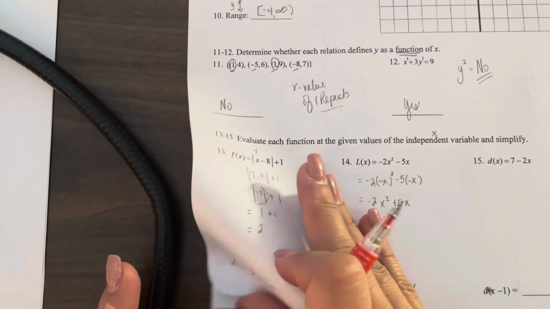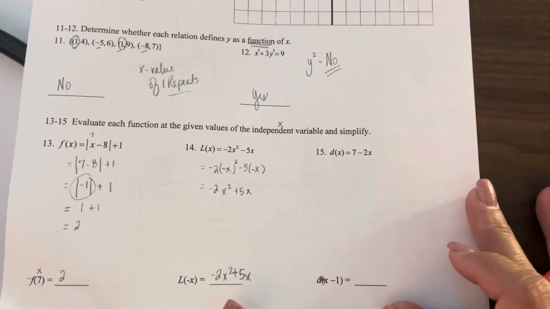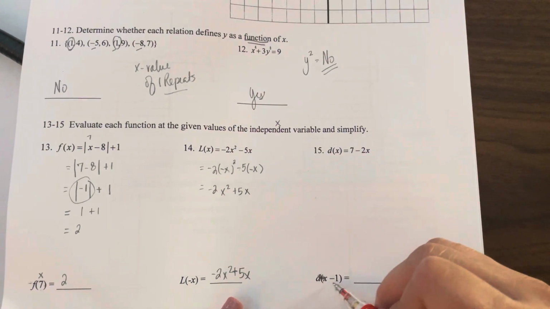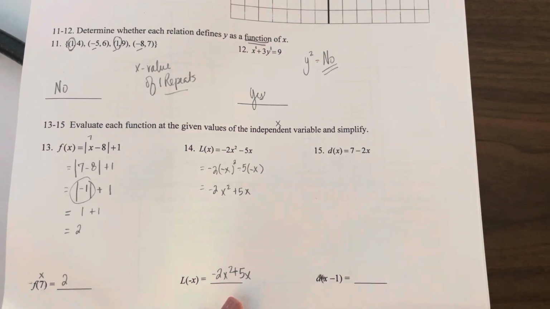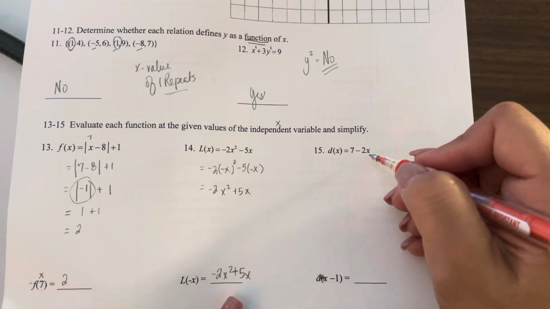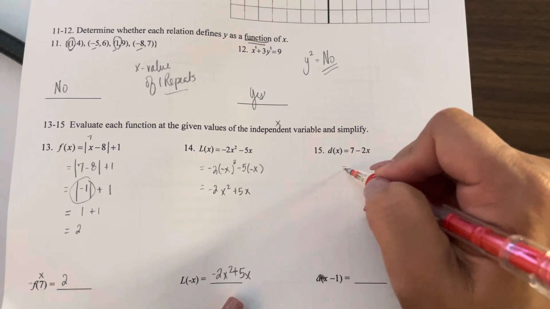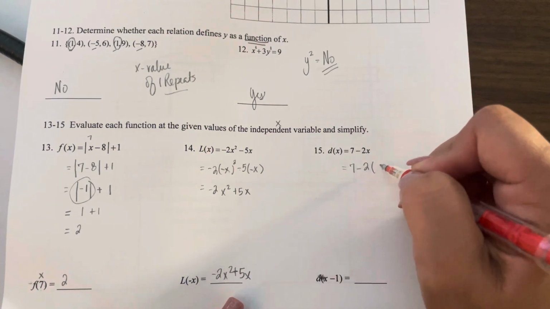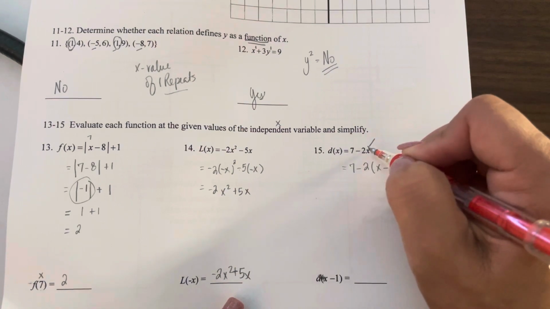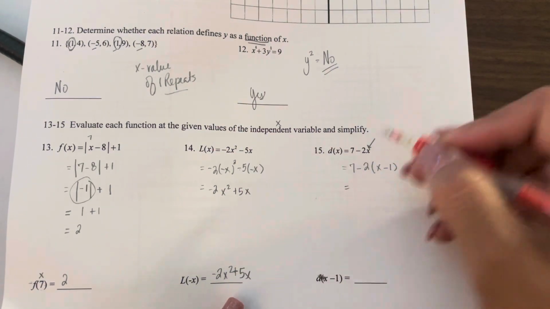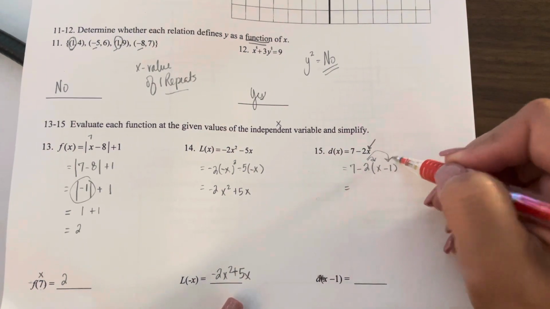Okay, and our next section, 15. So now we're going to add in an x minus 1 into the equation itself. So that will give you the distributive property right there.